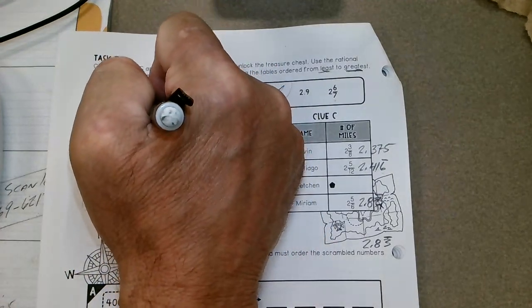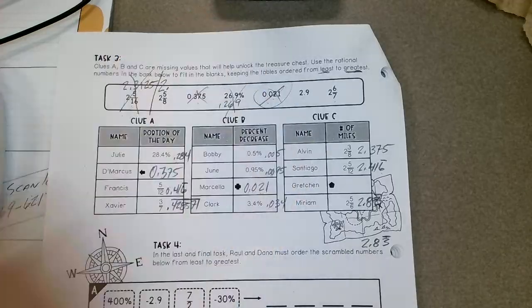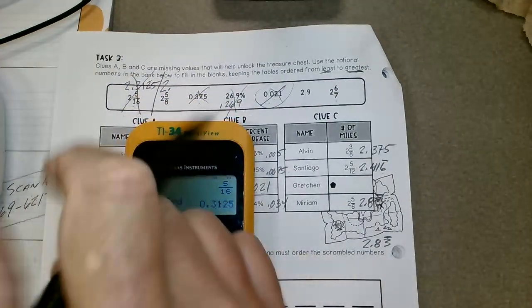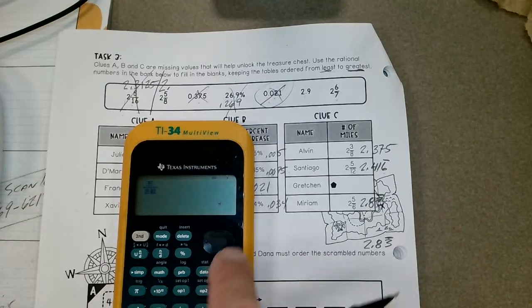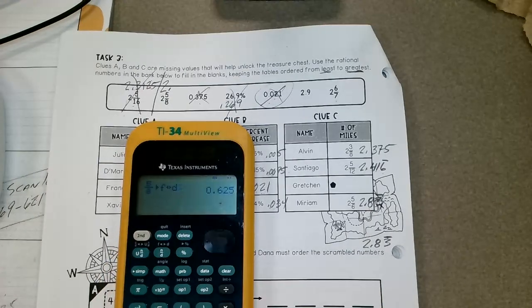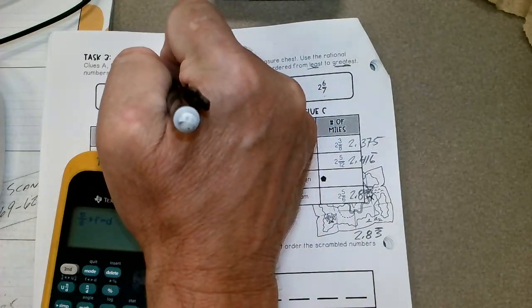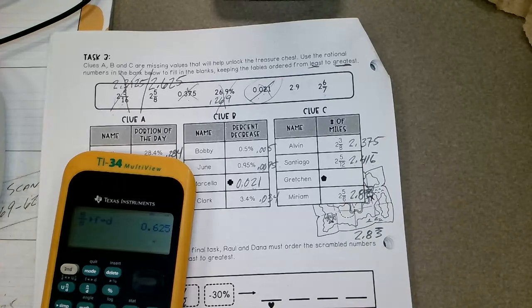Well, I'm going to draw a line here to separate it. 2 point. Now I'm going to convert 5/8 to a decimal. So 5 n over d 8, switch it to a decimal, and I get 0.625, or 2 and 625 thousandths.